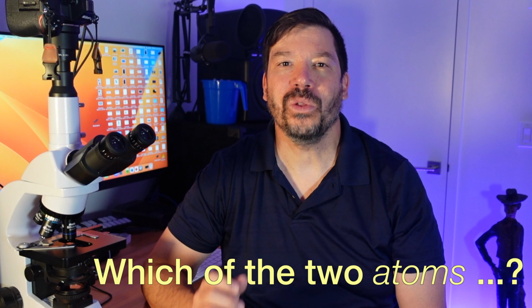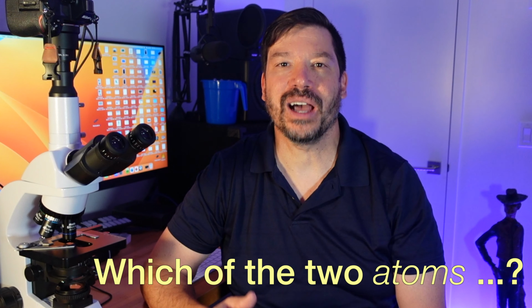Two: which of the two atoms will hold the electrons for a greater period of time, carbon or oxygen? Now remember, oxygen is more electronegative than carbon. And so the answer is that oxygen will hold the electrons for a greater period of time. It has a greater electronegativity, or ability to draw electrons to itself.